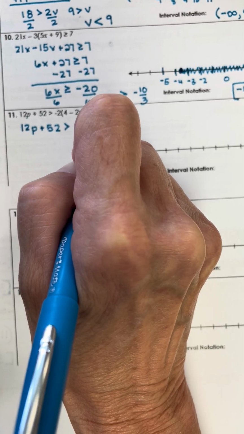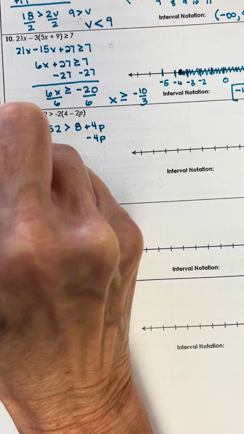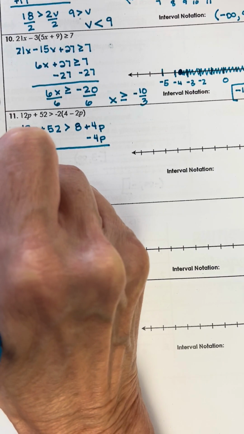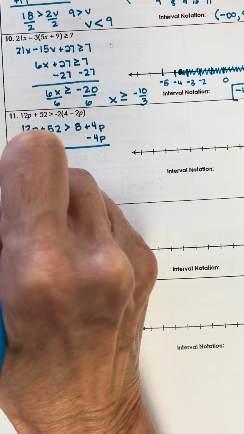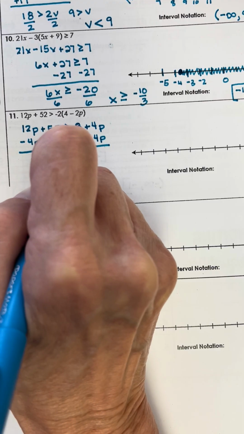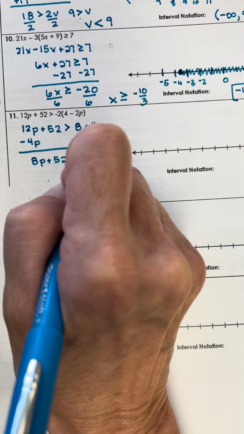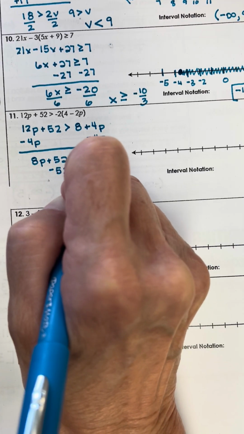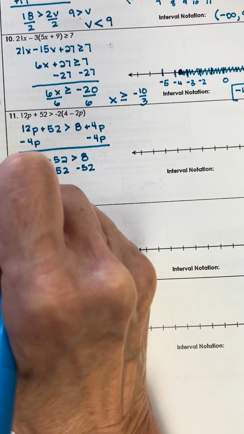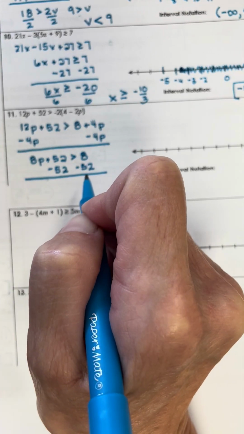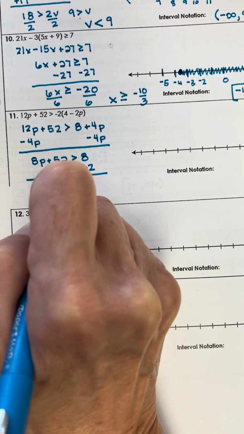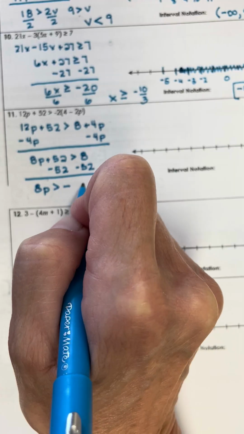So as I continue to use my skills of solving or isolating my variable p, I have 8p plus 52 is greater than 8. And I'm going to subtract 52 from both sides.